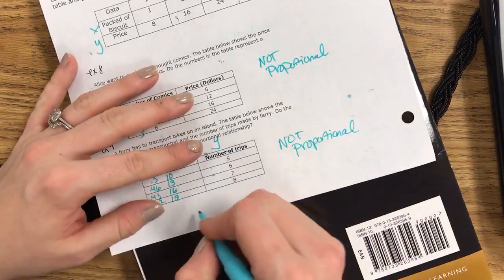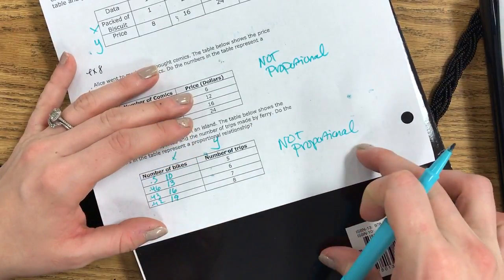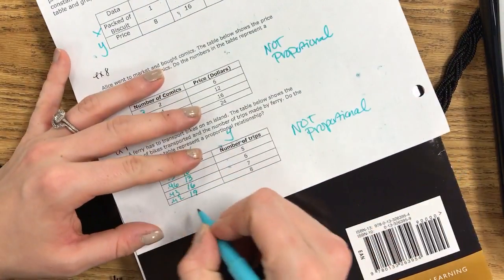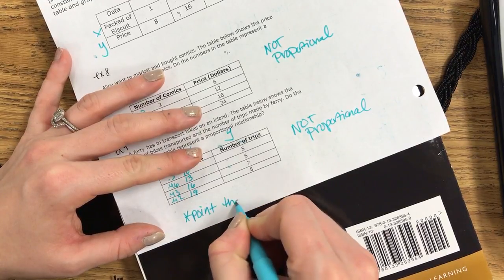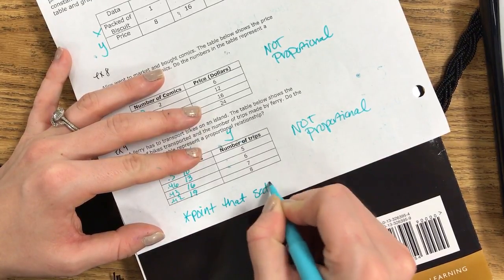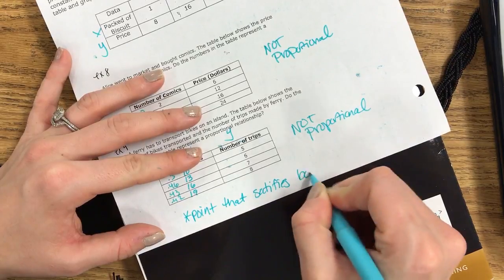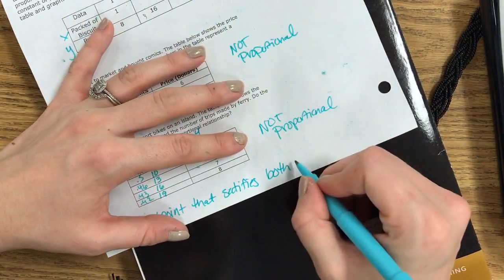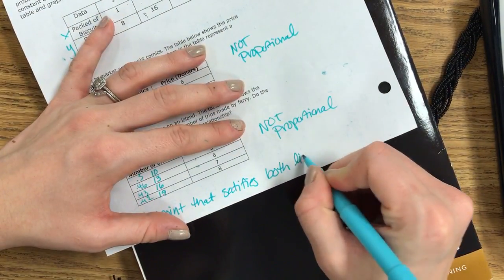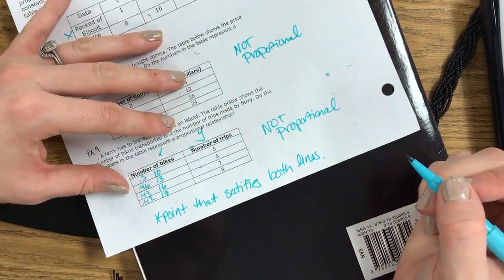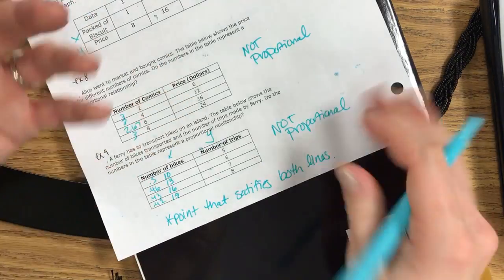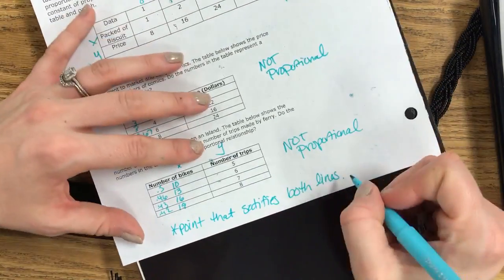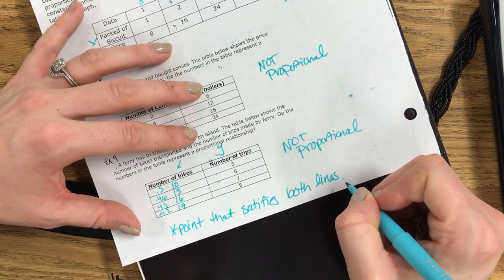On your worksheet, the first few problems, you're looking for the point that satisfies both linear equations, or I'm just going to say lines. Okay, so it doesn't say that on your worksheet, but you're looking for the point that, like we did on the front over here. So you're looking for the point that they cross or they intersect. Okay?